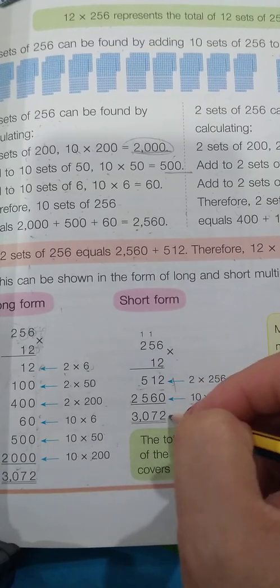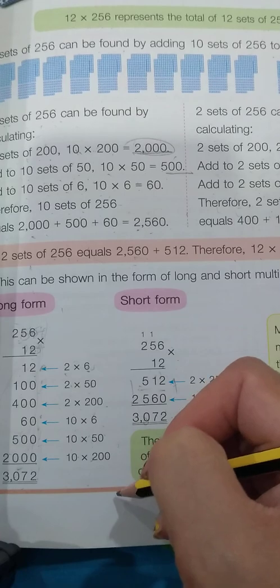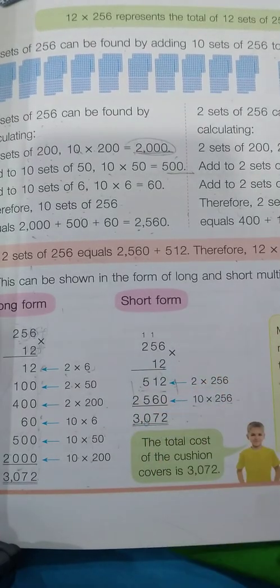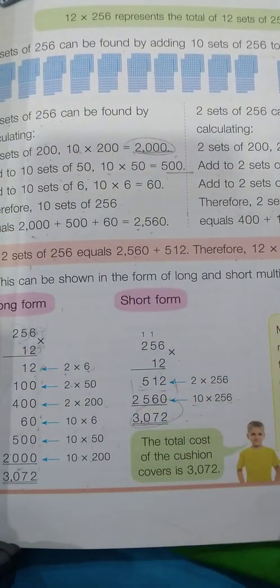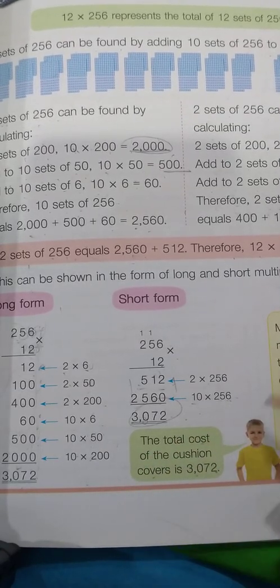Okay, 2 plus 0 equals 2. 1 plus 6 is equal to 7. 5 plus 5 is equal to 10. Carry 1 to 2. 1 plus 2 is equal to 3. So the answer is 3072. The total cost of the cushion covers is 3072.